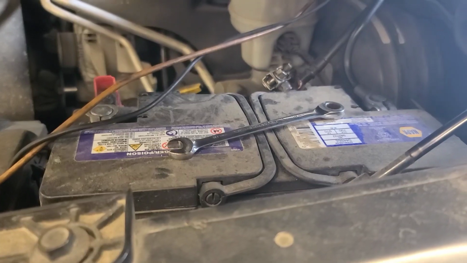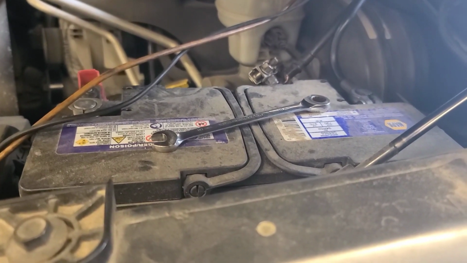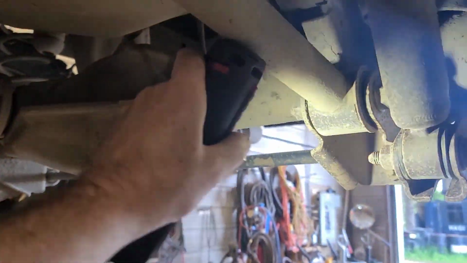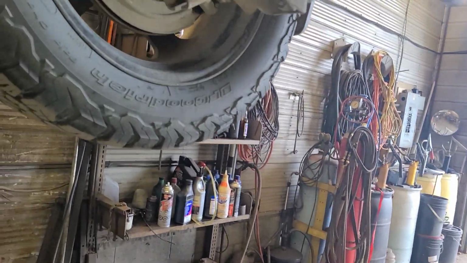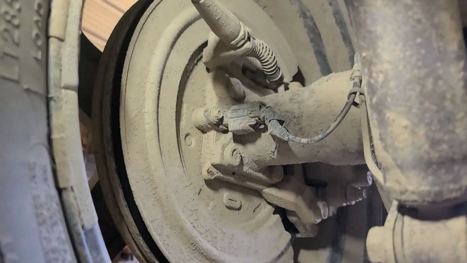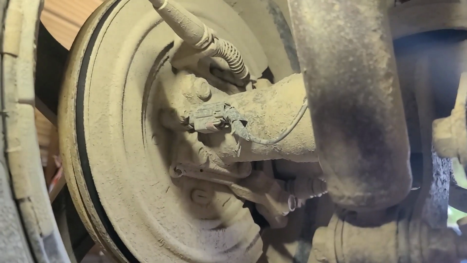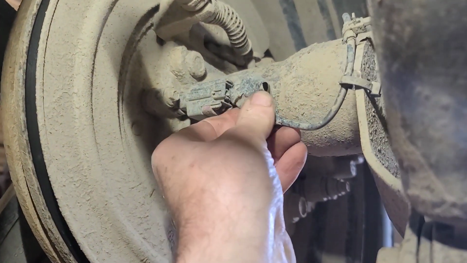Well, we're going to continue with the diagnostics on the ABS system. So we're looking underneath this RAM, and it was the right rear. Definitely looks like it's been pummeled by stones. This looks a little suspicious.